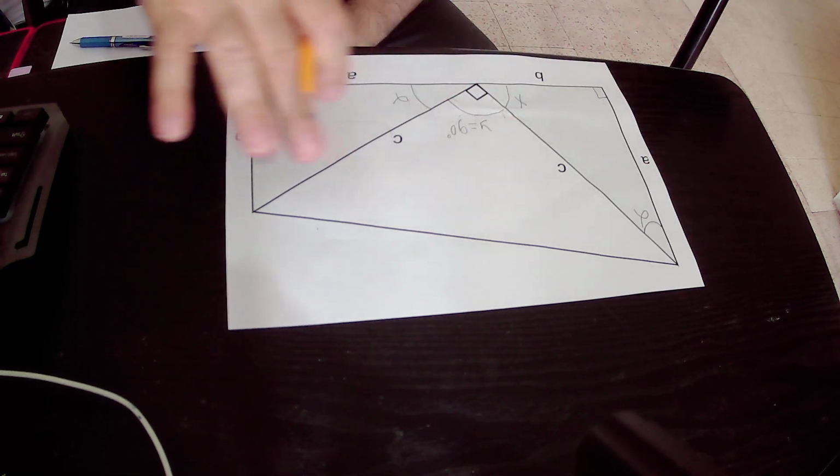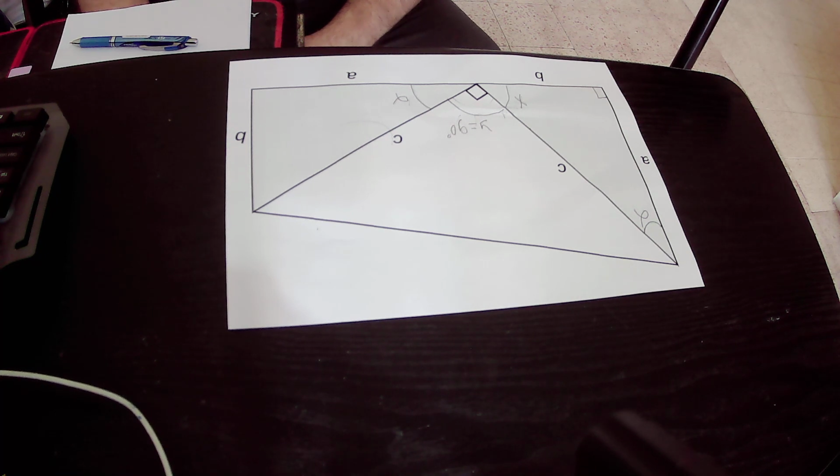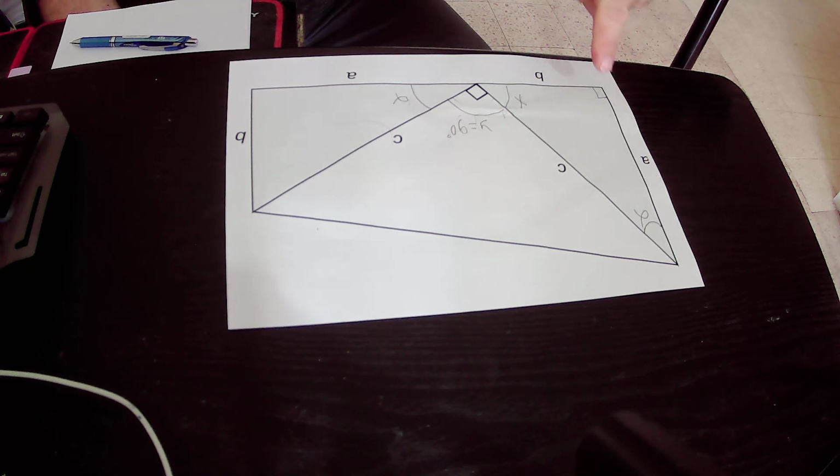Now, as you can see here, we have a trapeze. A trapeze is a quadrilateral with a pair of sides that are parallel to each other. Side A is parallel to side B because both of them are perpendicular to the same line, so A is parallel to B.